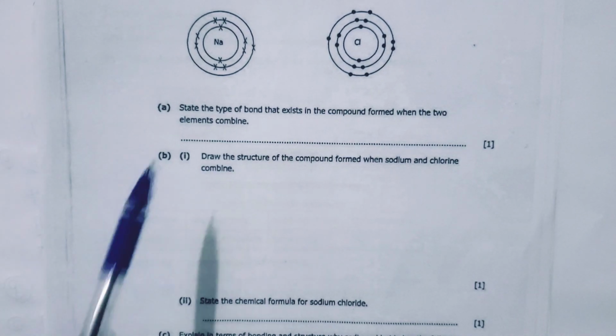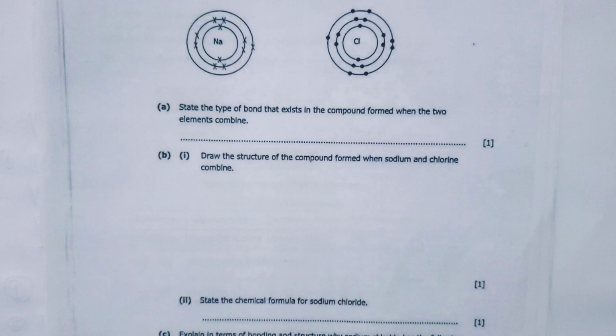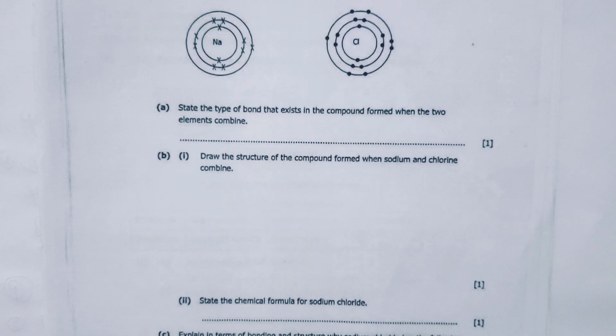Don't forget. So when they say sodium and chlorine, sodium is a metal in group 1, the alkali metals. Chlorine is a non-metal in group 7, the halogens. So between a metal and a non-metal, it's ionic bonding. As simple as that.